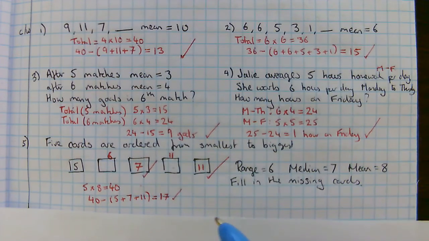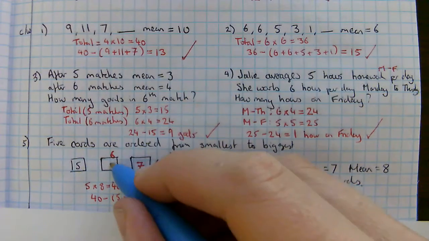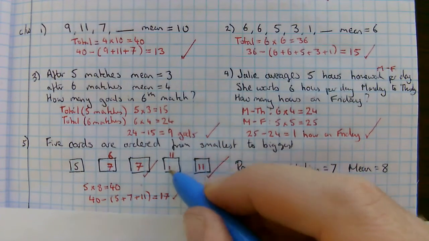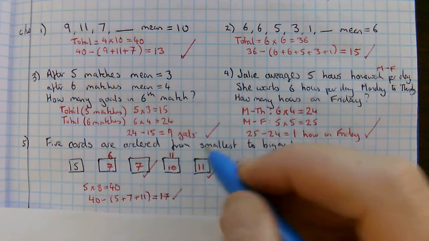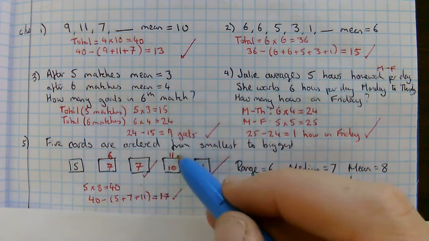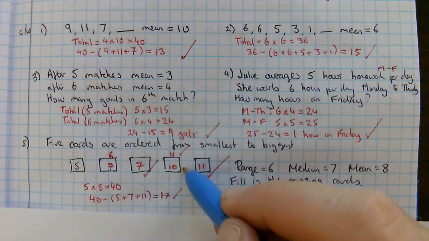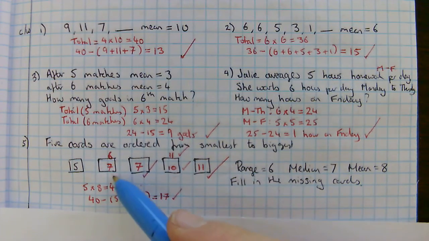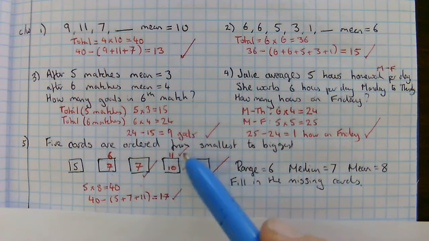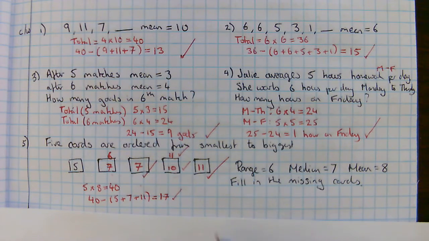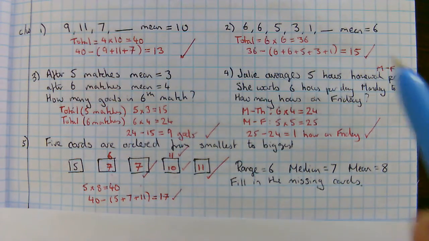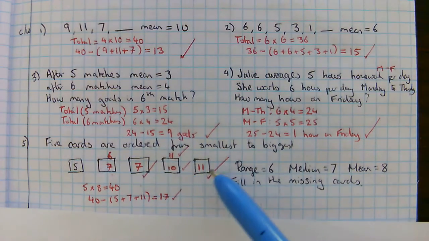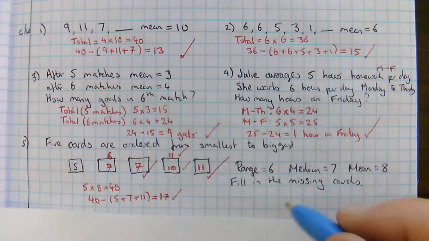And that works. Let's try if I put 7 in there, then that would have to be 10, which also works. So you could either have 6 and 11, or you could have 7 and 10. Notice I can't have 8 or 9, because 8 is bigger than 7, so it wouldn't go into that space. So it's either 6 and 11, or it's 7 and 10. Give yourself 1, 2, 3, 4, 5, 6, 7, 8, 9 marks. That's total out of 9.